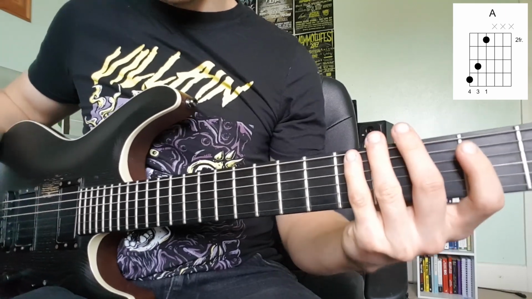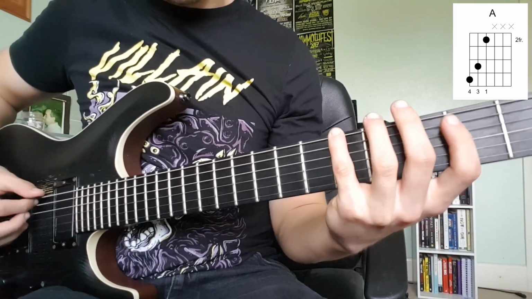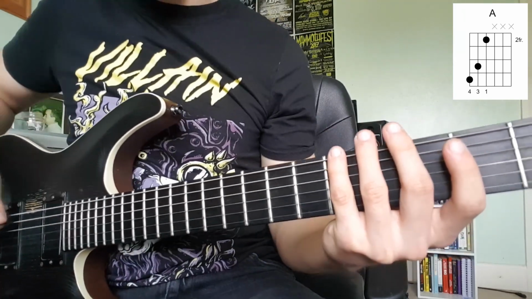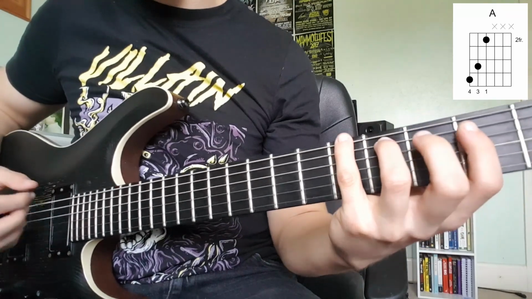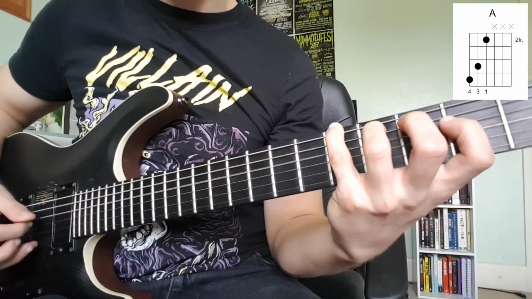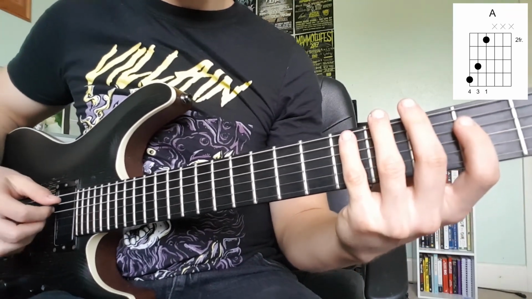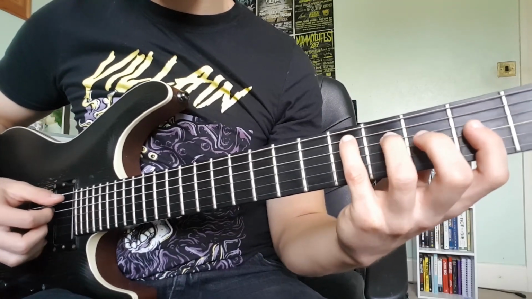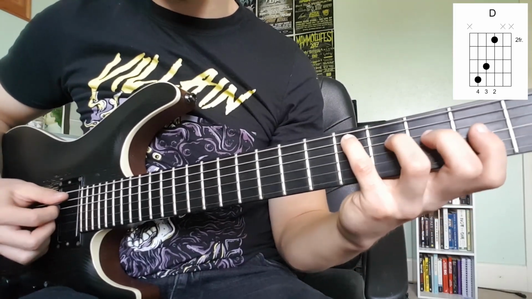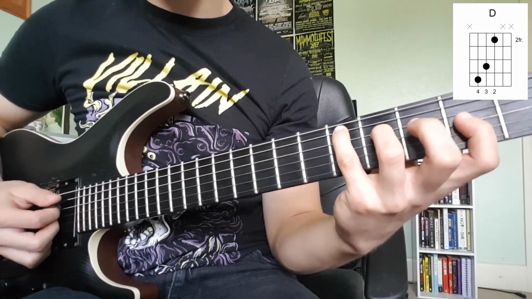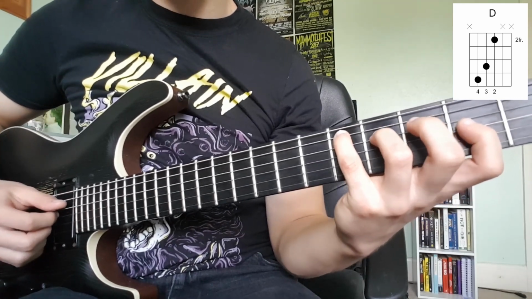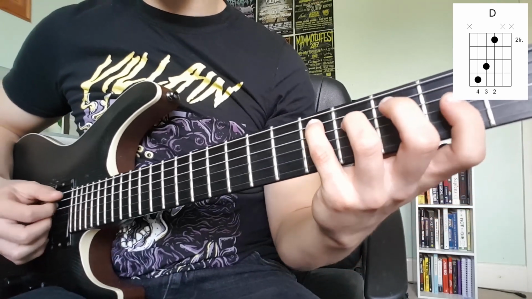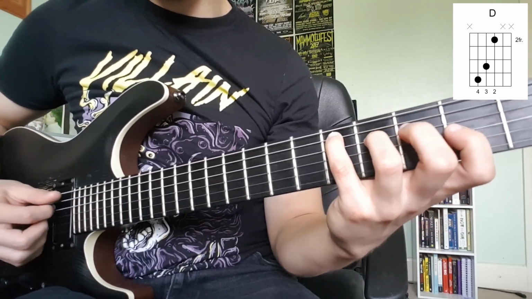Our root note, which is our lowest note here, would be the name of the chord. So in this case, A. So it'd be an A major triad. Now let's move down to the A string, and we're going to play the exact same shape starting on the A string. We're going to play our little finger on the 5th fret of the A string, our ring finger on the 4th fret of the D string, and our index finger on the 2nd fret of the G string. And that will make a D major triad.